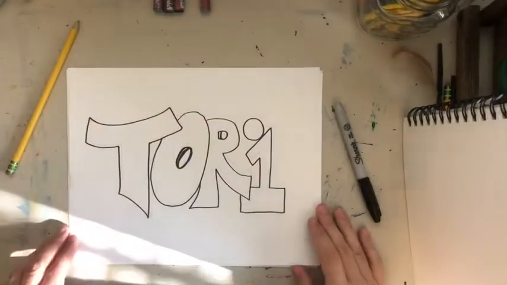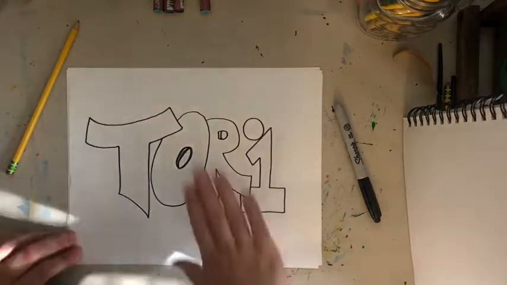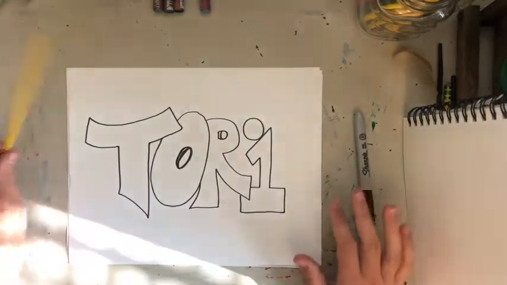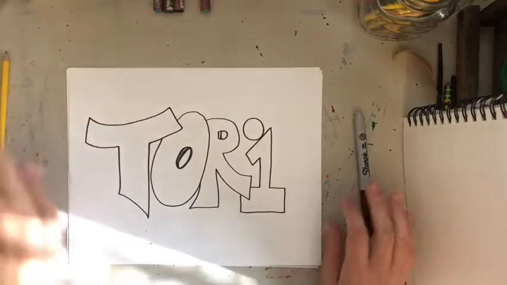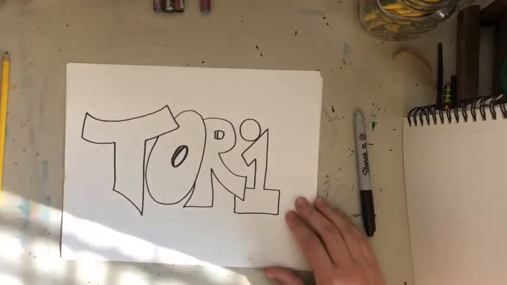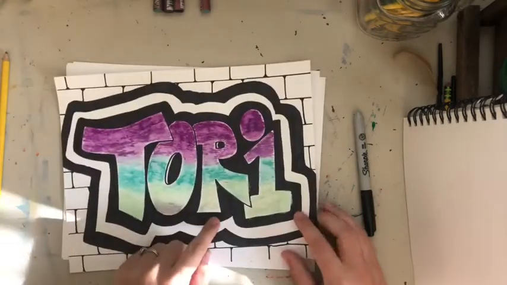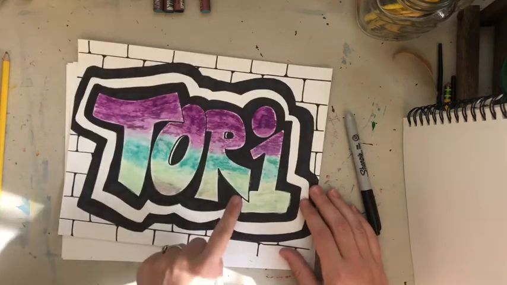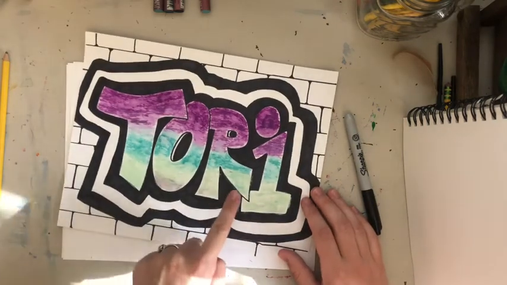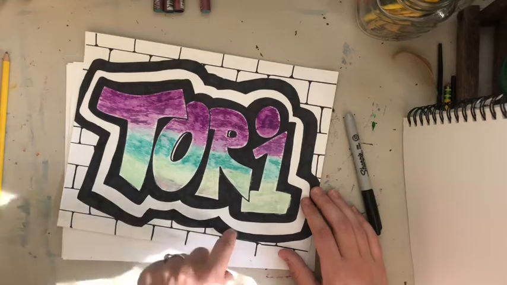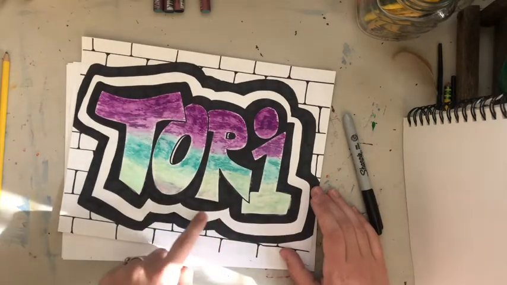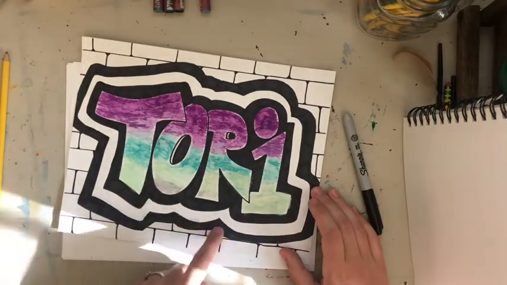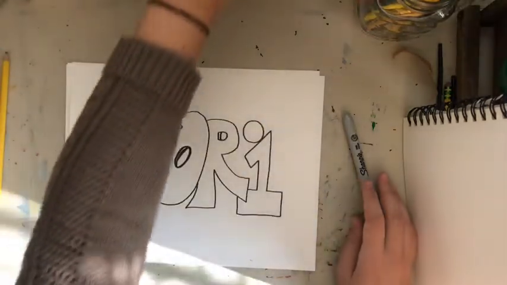Okay, so now I've got my graffiti name all drawn out, and I erased my pencil lines. So now what we're going to do is create this drop shadow. It's got 3 layers: a black layer, a white layer, and another black layer. So we have to make 3 lines that go around each letter to enclose it.